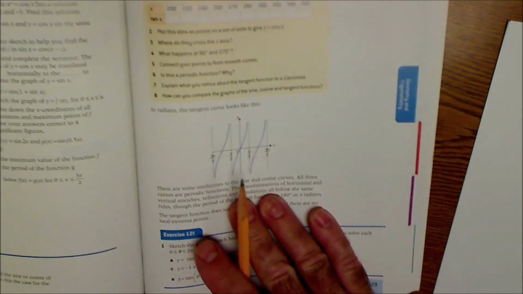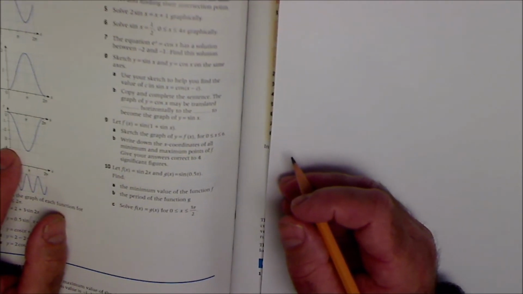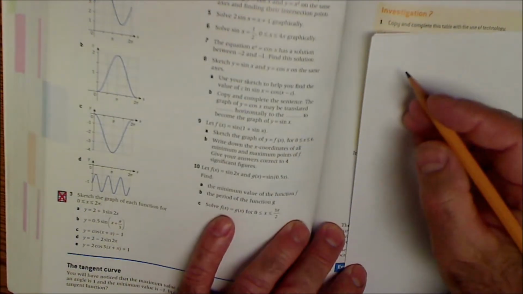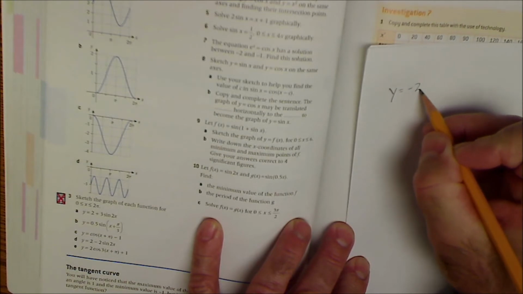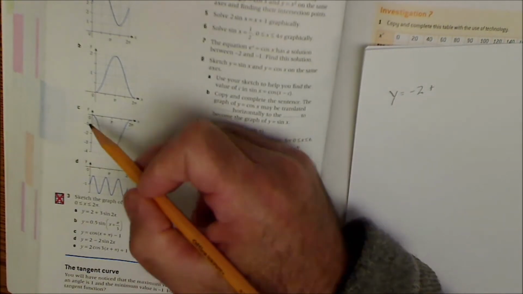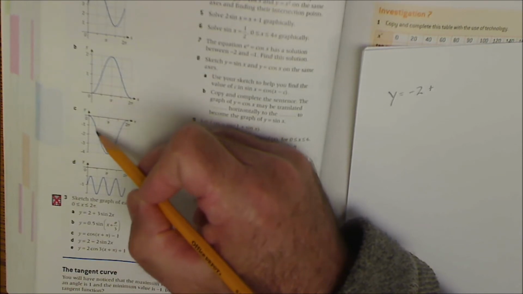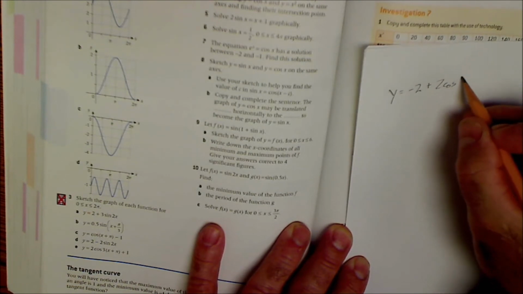Last one, over here, find the equation of the function. So let's see, I'll just jump down to C here, find the equation of that function. That's going to be a cosine graph. That cosine graph is shifted down negative 2. So it's going to be y equals negative 2 plus the amplitude of that cosine goes from negative 2 to 0. So it goes up 2 and down 2. So plus 2 cosine of x.